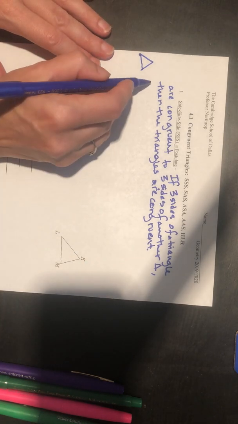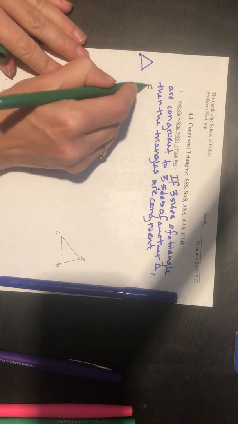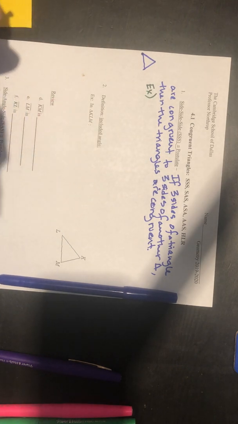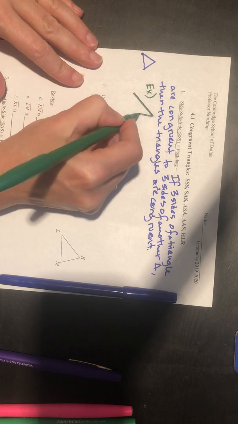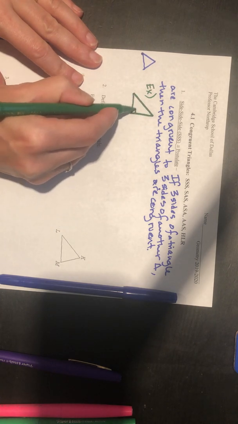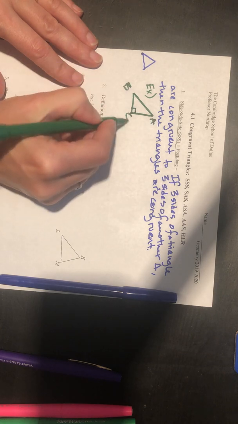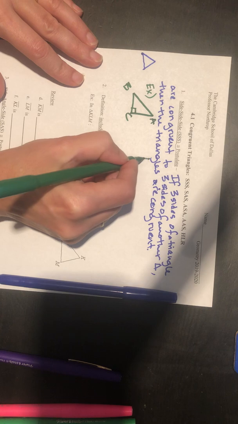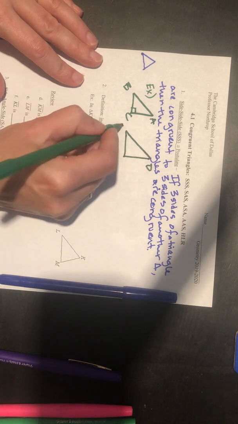So an example. How about a right triangle? So we know that a right triangle that has lengths, let's see, we'll say A, B, and C, and then triangle DEF.